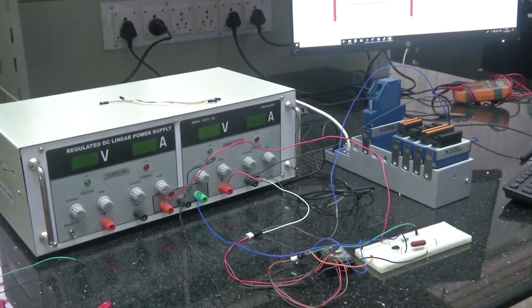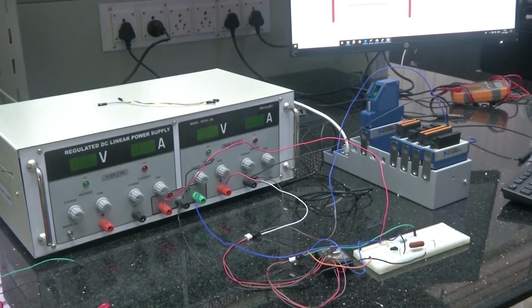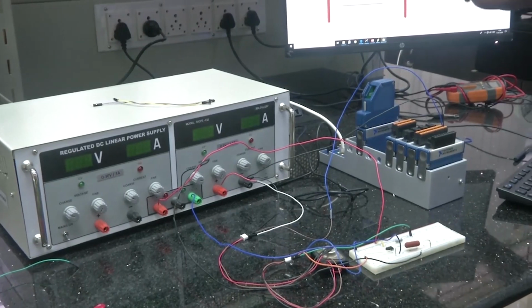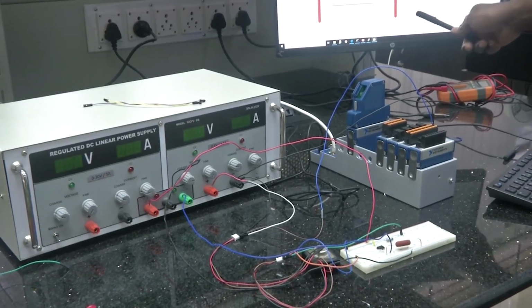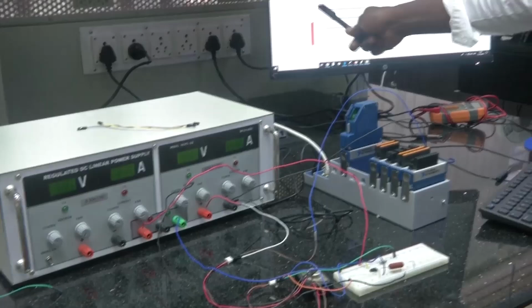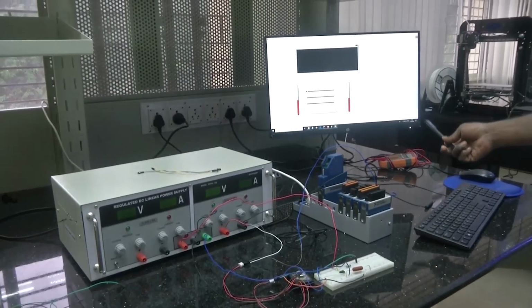Whatever the temperature sensor senses, the actual temperature will be displayed at this point, with an amplification factor of 100. Since we are looking at degree centigrade, if I multiply by 100, it gives me the actual temperature value.